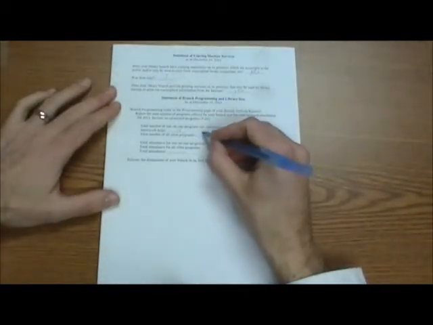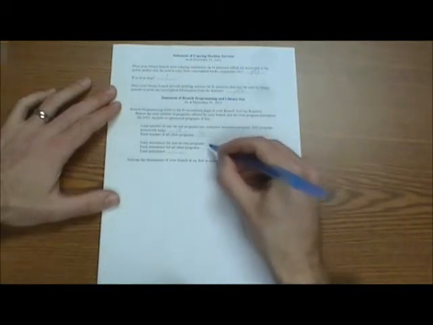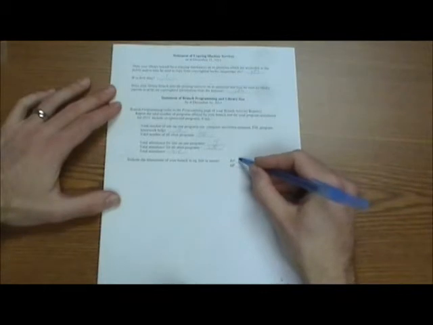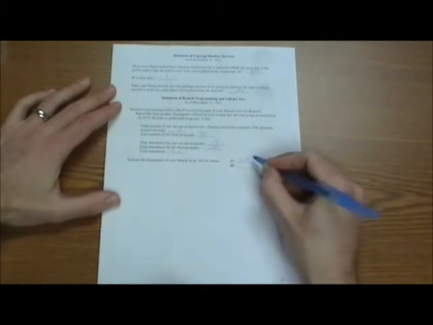The Statement of Branch Programming and Library Size section of the report records the number of programs you held at the branch and the attendance at these programs. Please refer to your quarterly branch activity report for assistance in completing this portion of the report. You must also record the dimensions of your branch in square feet or square meters. Contact your municipal office and ask for the floor plan if you are not sure of the size of your branch library.